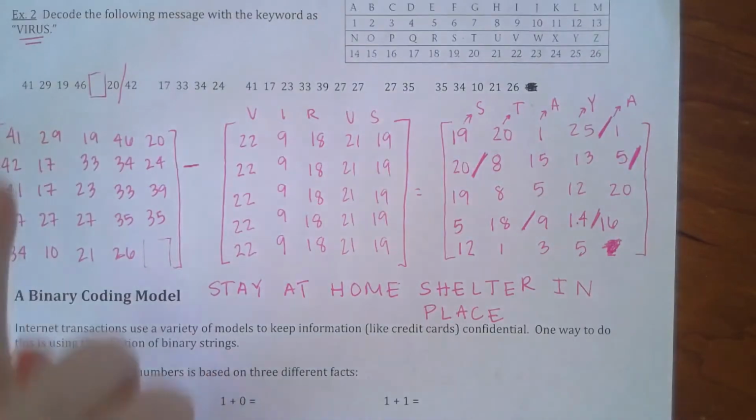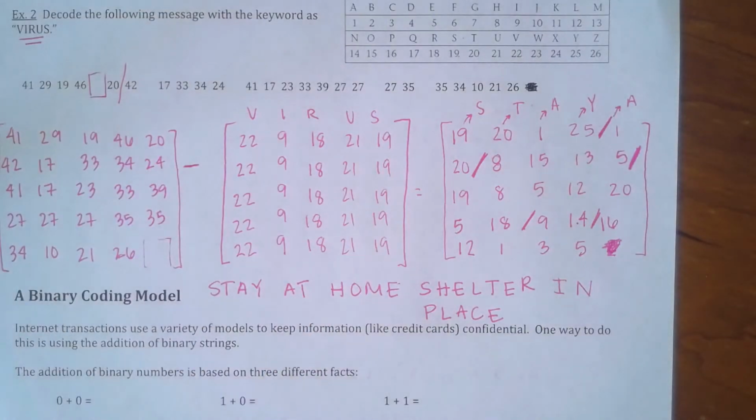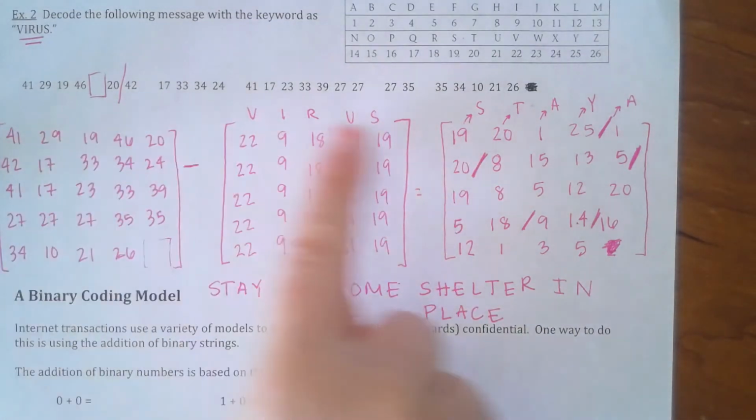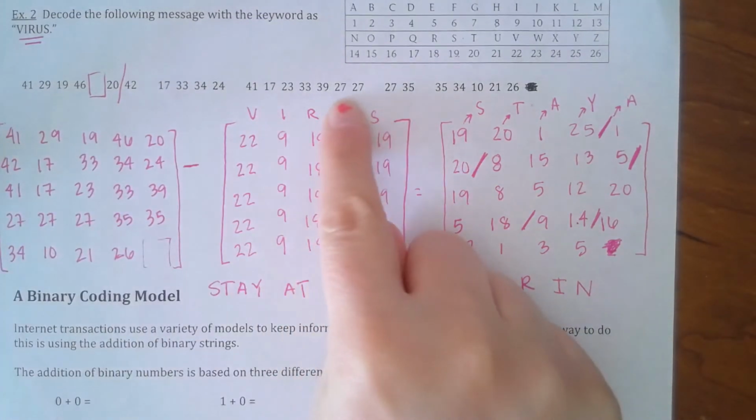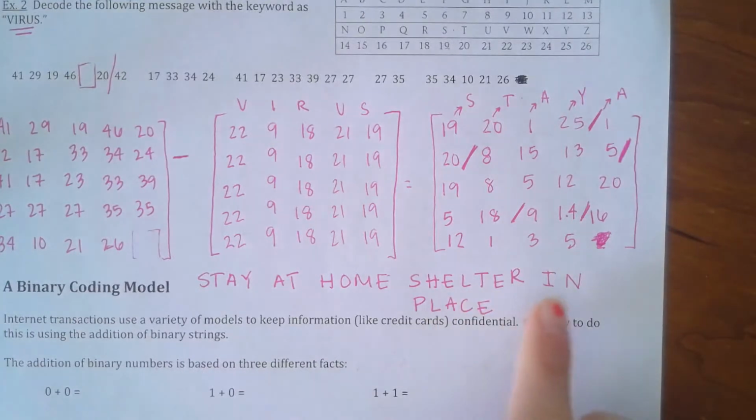So again, our original coded message was something that we couldn't actually decode until we knew the keyword. So if I picked a different word, what would end up here at the end would be gibberish. So the importance here is that in our first row, even though these 27s are all the same, they ended up being all different letters when we actually decoded our message. And so that extra layer of complexity makes it harder to crack these codes.